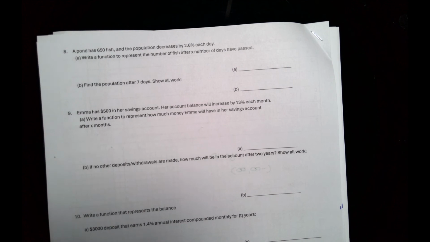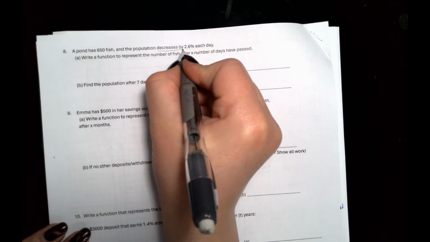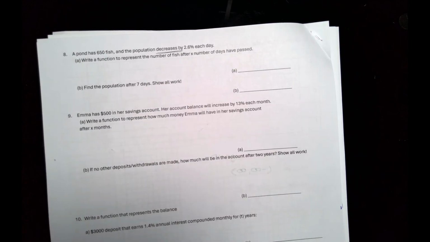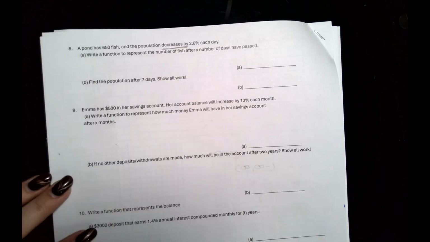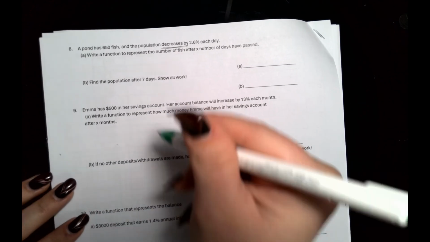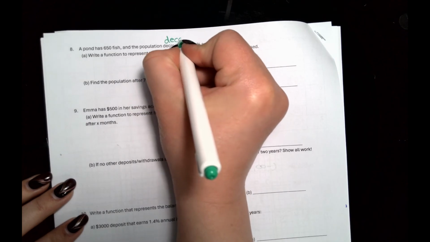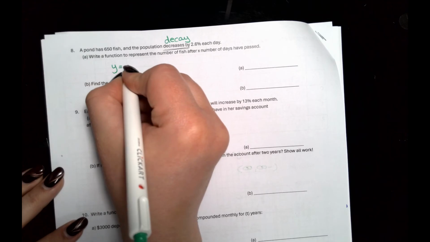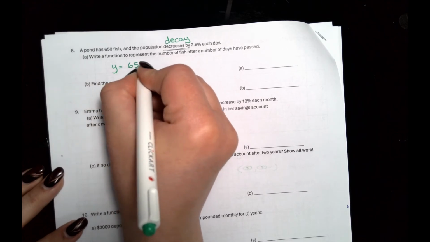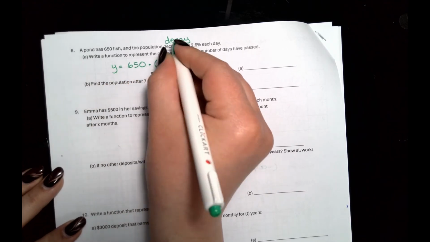A pond has 650 fish. The population decreases, this is important, decreases by 2.6% each day. Write a function to represent the number of fish after X number of days have passed. Okay, this is a growth versus a decay. Since we are decreasing, we have a decaying function. So we have y equals our initial amount, 650, times 1 minus.